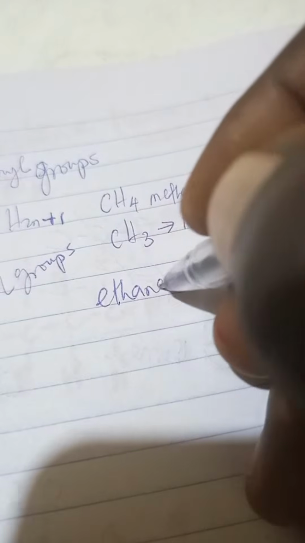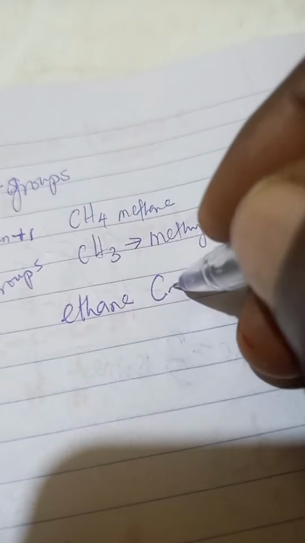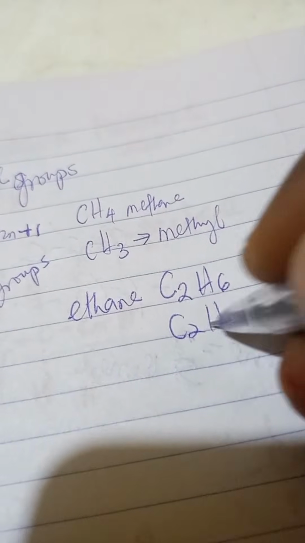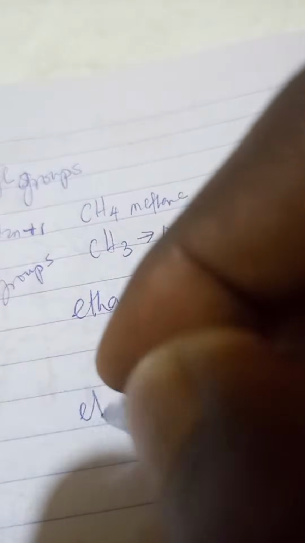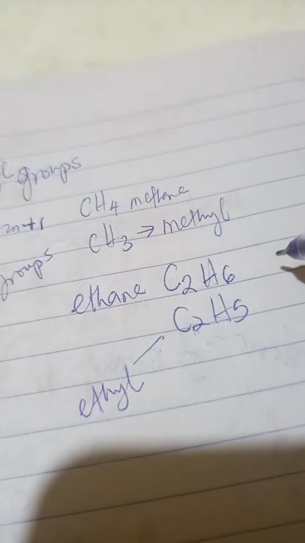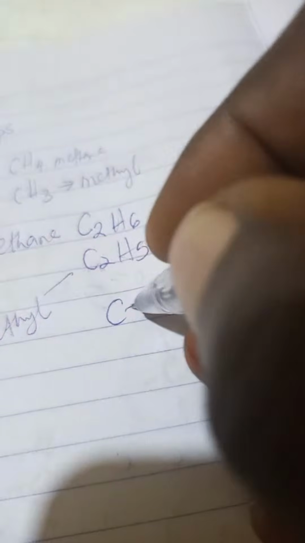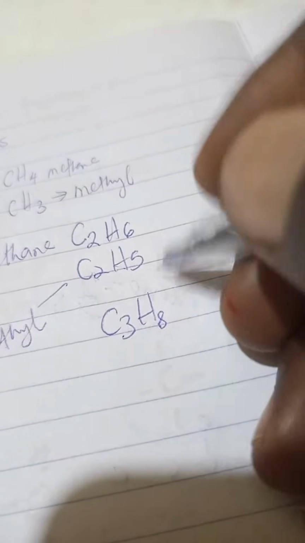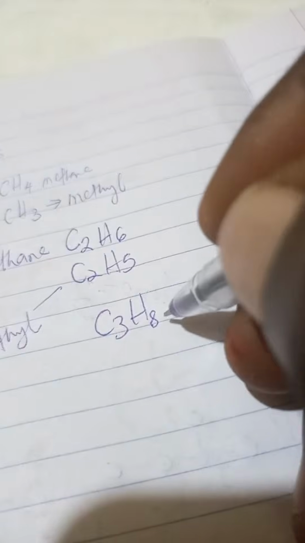For example, ethane is C2H6. Remove one hydrogen and that will be C2H5, called ethyl. Then propane is C3H8.